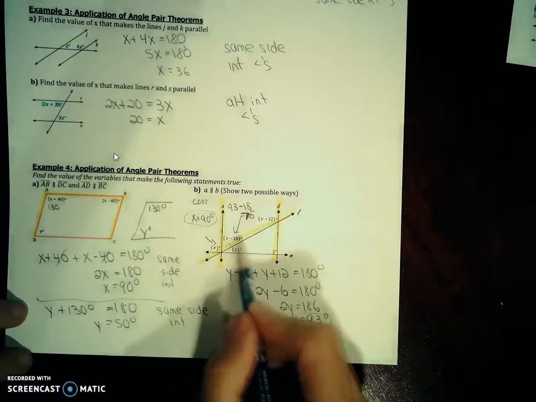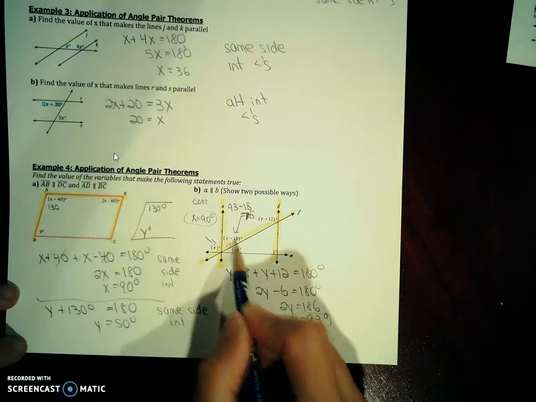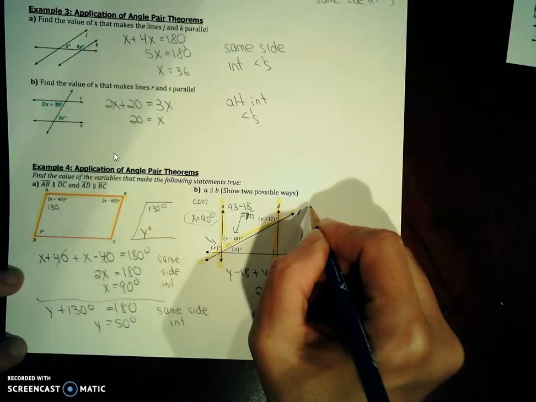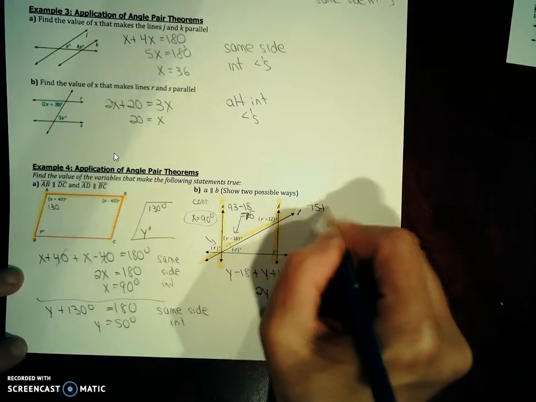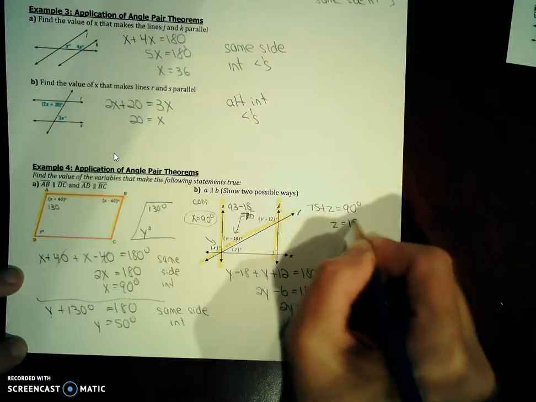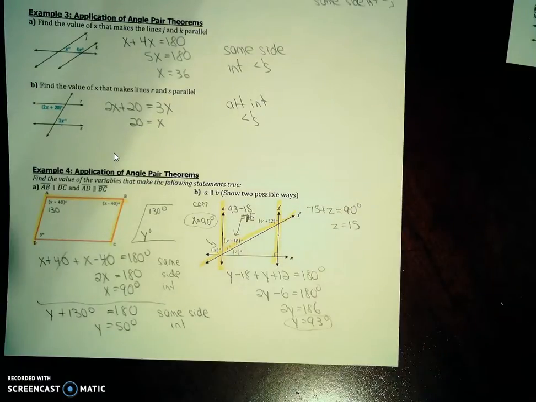Finally, if this is 75, these two have to add up to 90 degrees, so I'm going to set up one last equation. I have 75 plus that z has to give me 90 degrees. I'm going to subtract, and eventually I get z is equal to 15.